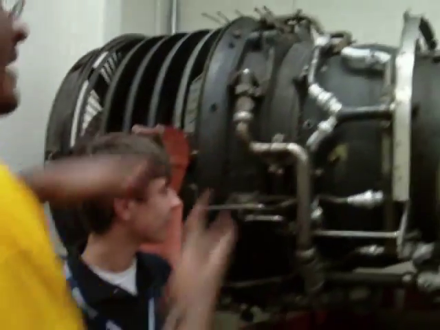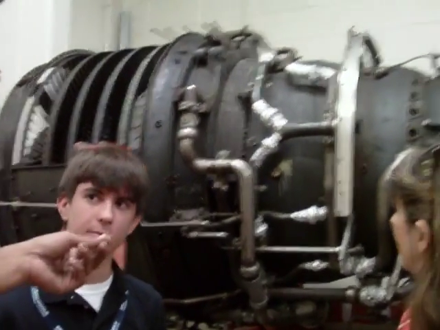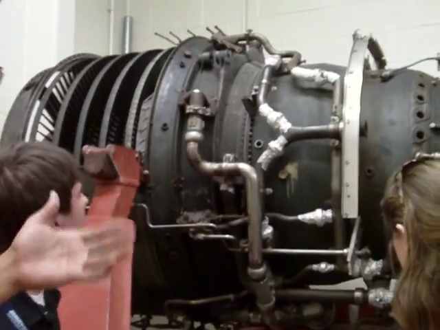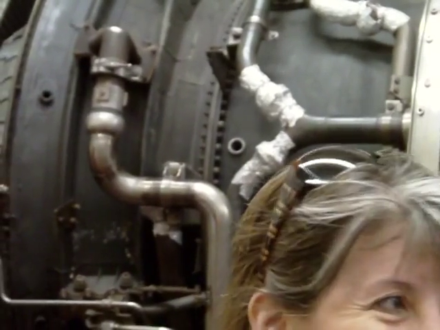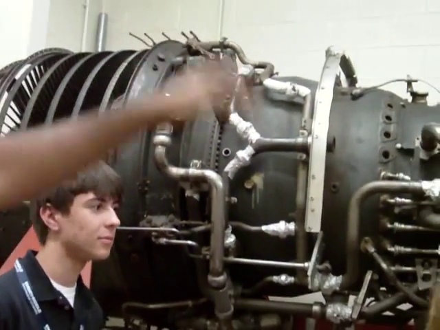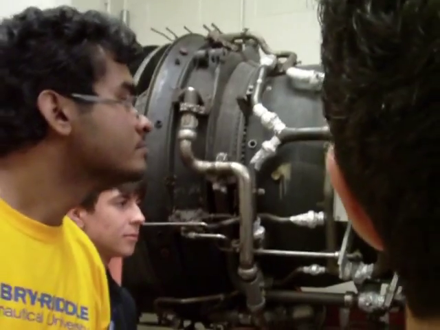When we were transporting the engine, it started to leak fuel. So to prevent the fuel from leaking, we tied it with aluminum foil. But now there's no fuel, so you can remove it. You can go ahead, get on there, touch whatever you want.